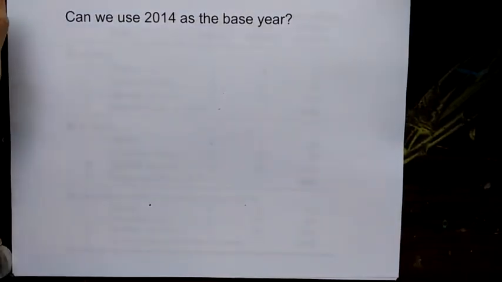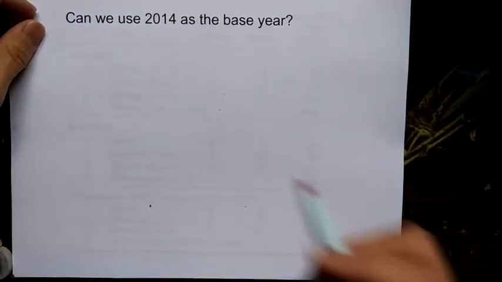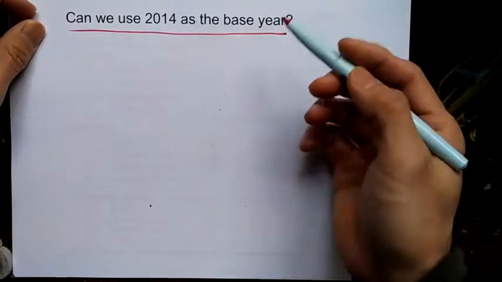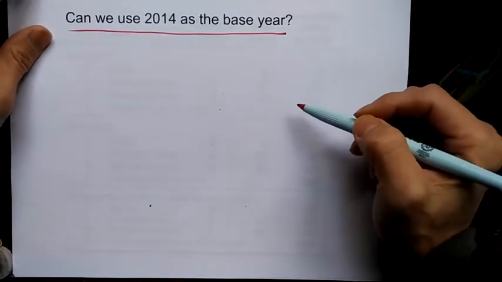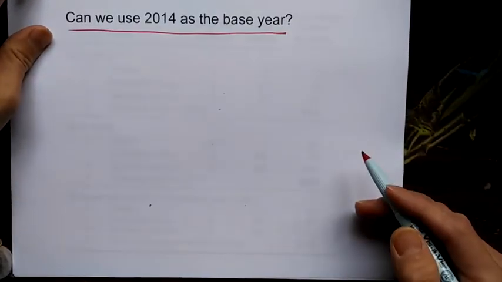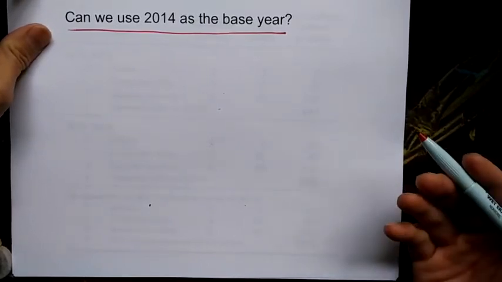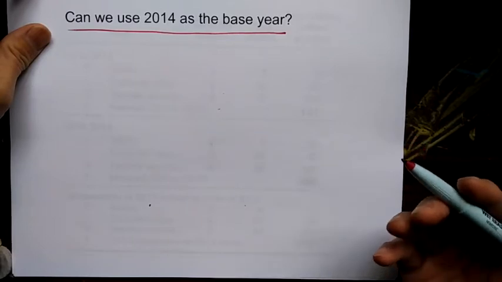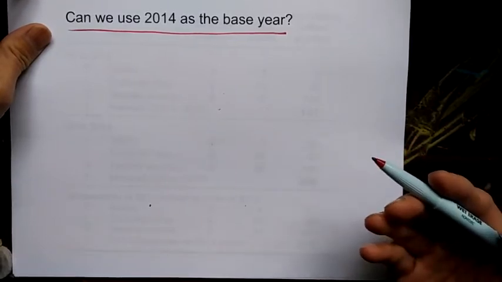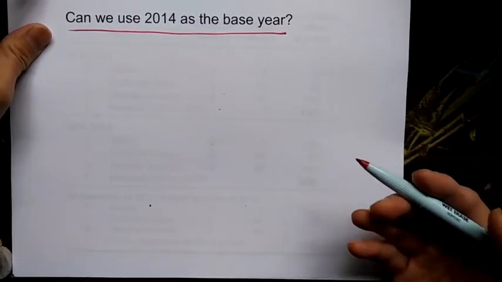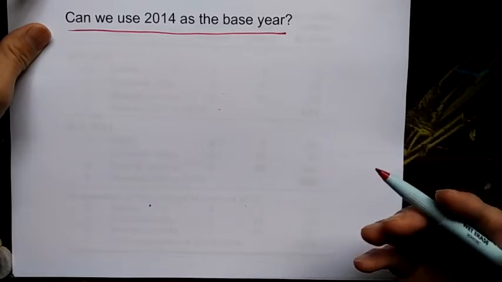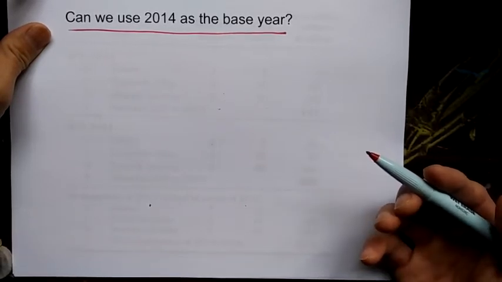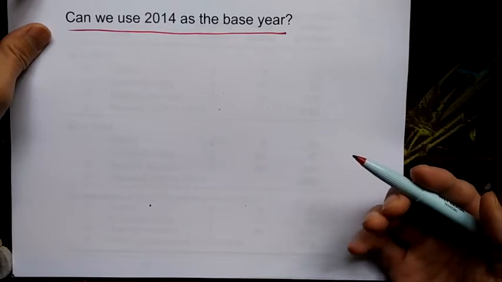Now, the question is, can we use 2014 instead of 2013 as the base year? The answer is, why not? There's no rule saying that we have to use an earlier year as the base year. We can use 2013 as the base year. We can use 2014 as the base year.